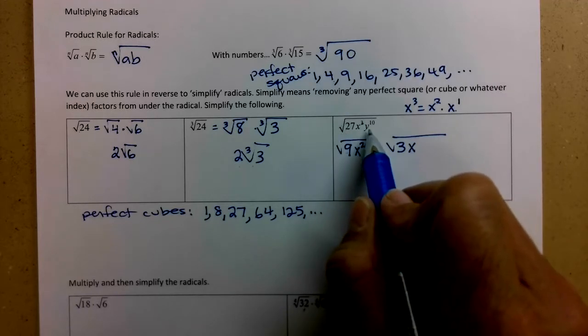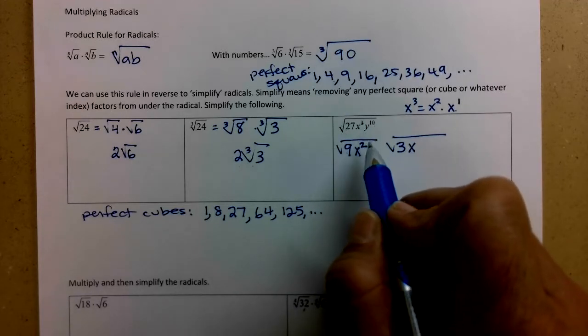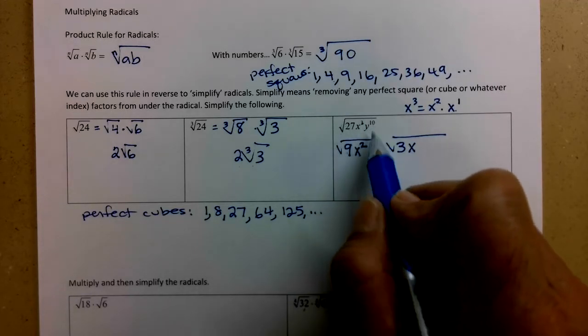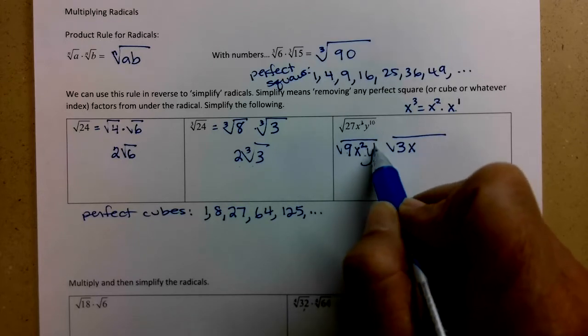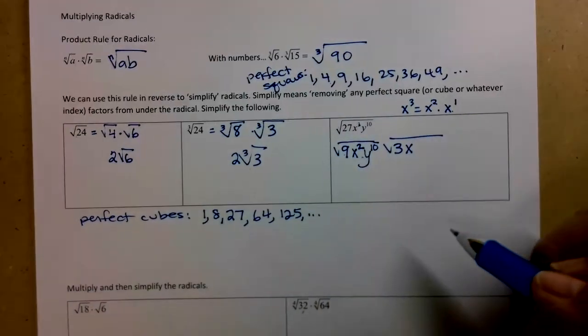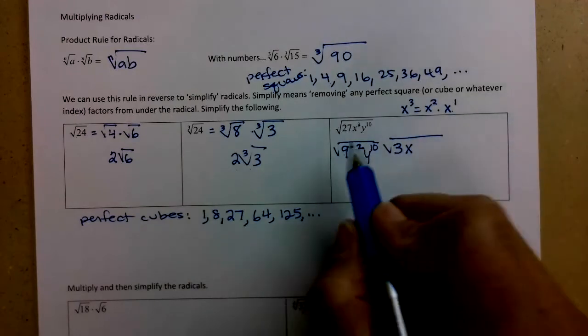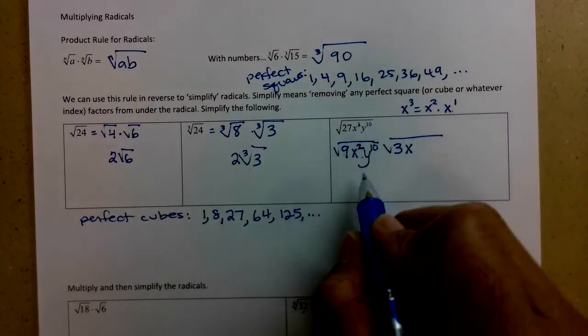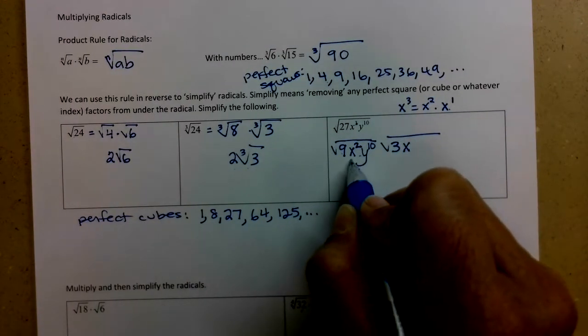Okay, last factor, y to the 10th. So 2 goes into 10 evenly, so that comes over here. The whole thing goes in the perfect square bin. Okay, so I've gone through the entire radicand. So now we simplify the perfect square bin.